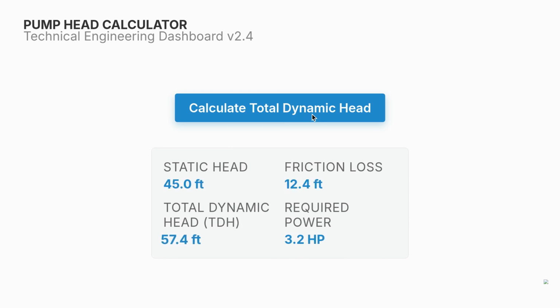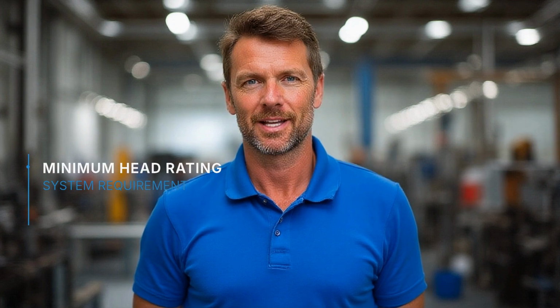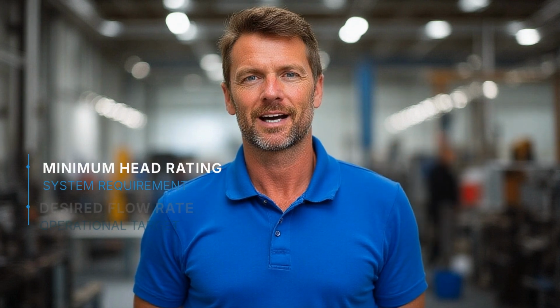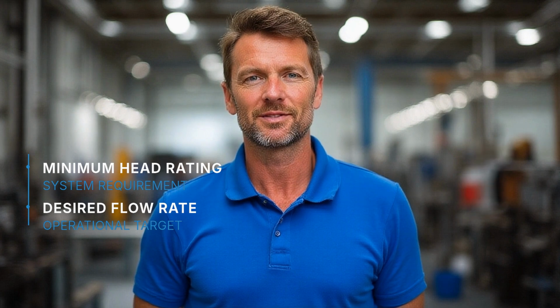The output shows your total dynamic head value, which represents the sum of static head, friction losses through the pipe, and losses through fittings. This tells you the minimum head rating your pump must have to deliver your desired flow rate through your specific system configuration.